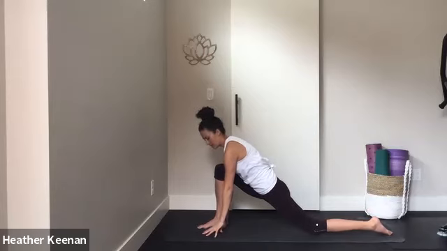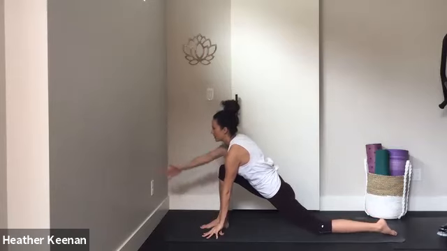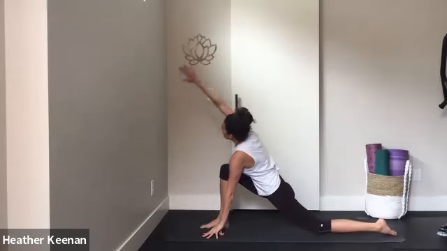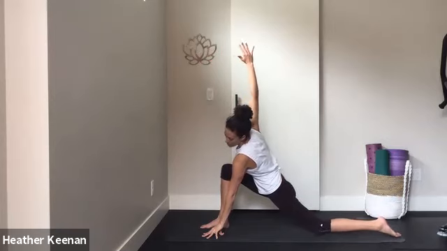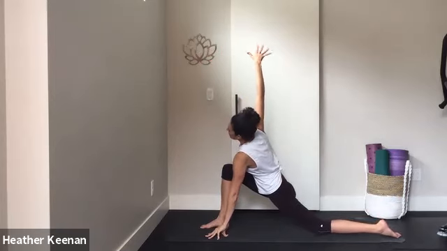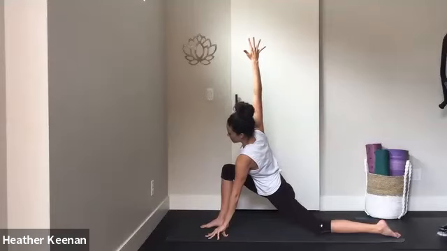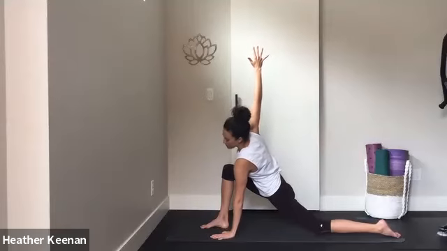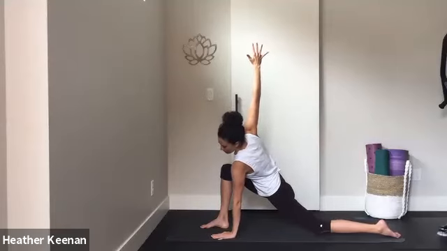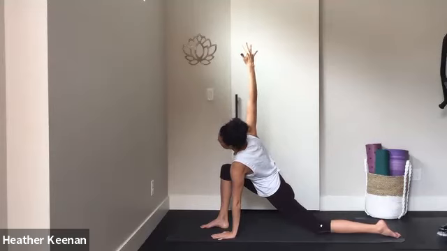As we pause here, let's keep our left hand on the floor. On the inhale, we're going to reach the right arm forward and then up towards the ceiling. So turning towards the right side, towards that front knee. Inhale as you reach up like you're trying to touch the ceiling. Maybe with the left hand that's on the floor, try to press the floor away from the body. One more breath here.